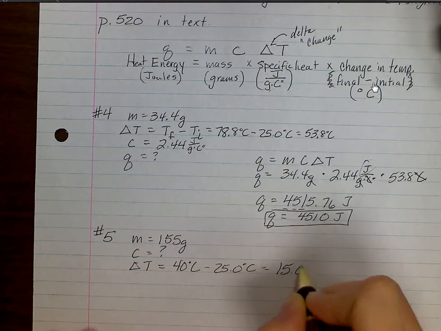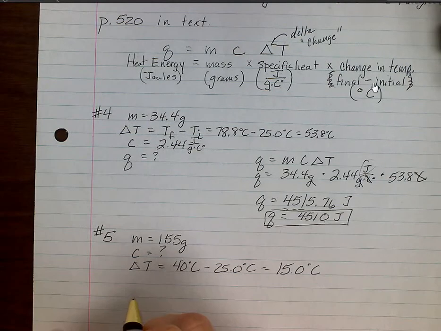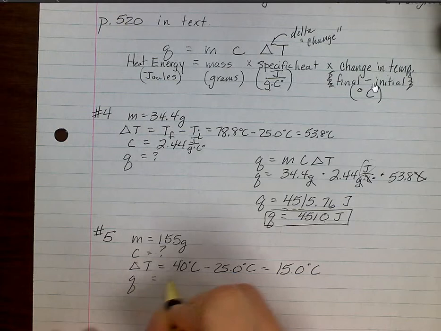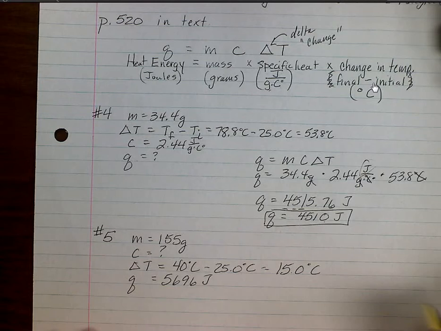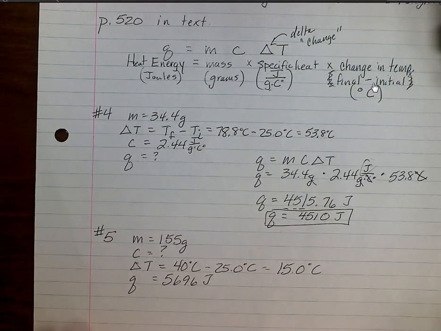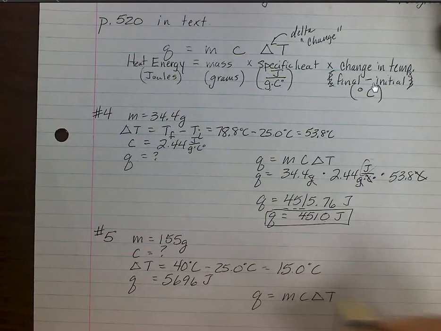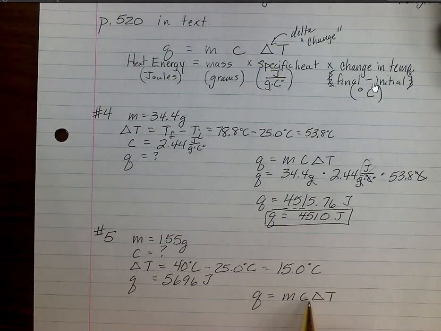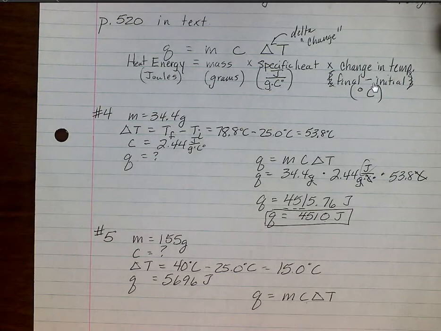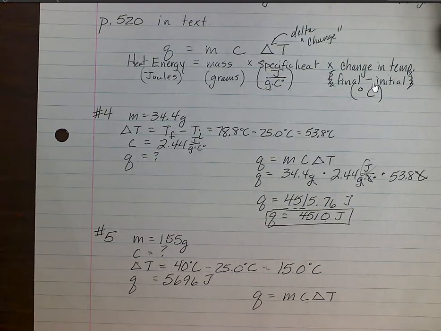And it says it absorbs 5696 joules of energy. And we need to calculate for C. So here's our equation again. Q equals MCΔT. We need to solve for C. So let's solve for C before we plug in the numbers. Since these are multiplied by each other, we're going to divide both sides by M and delta T, so that cancels.